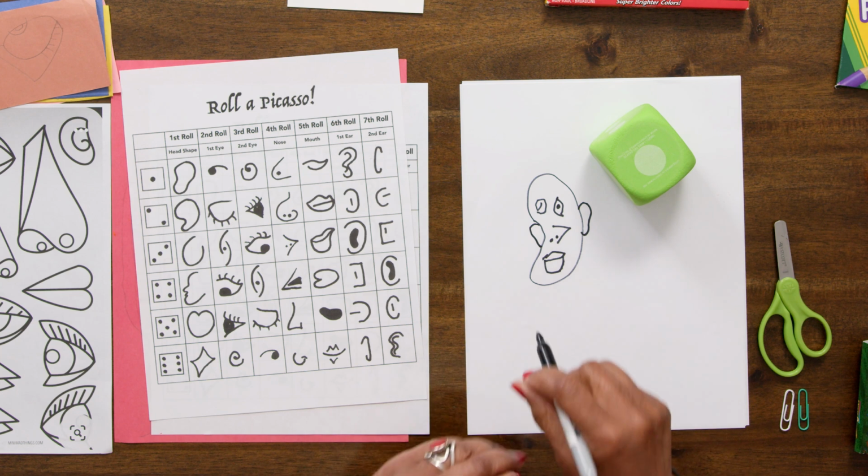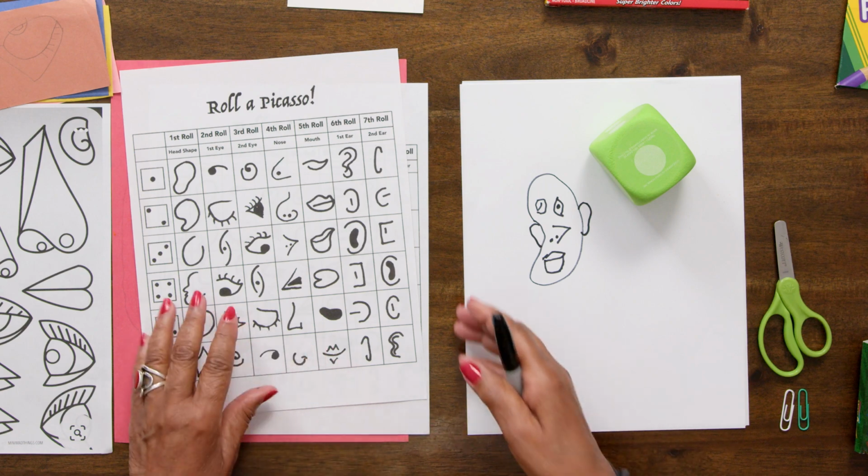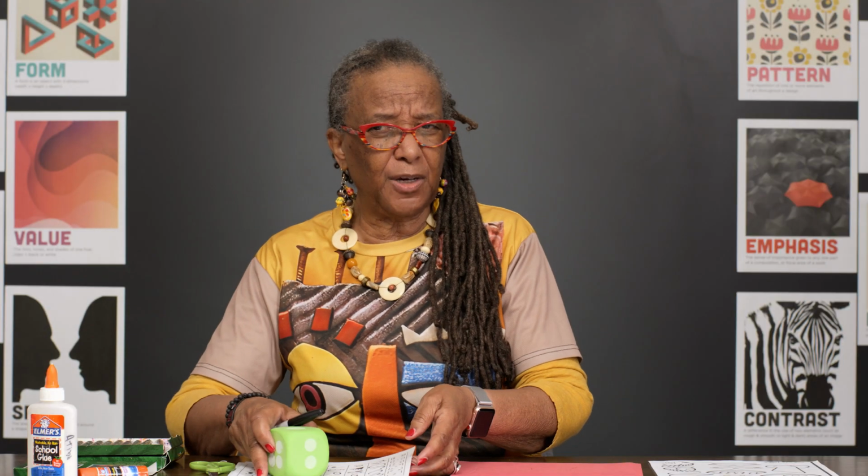So that is our Picasso funny looking face. And that's when I said it was a warm-up. That's what we were doing. It was a warm-up. It's getting us ready. All right, here we go. So now you're done with this. You can put that to the side.